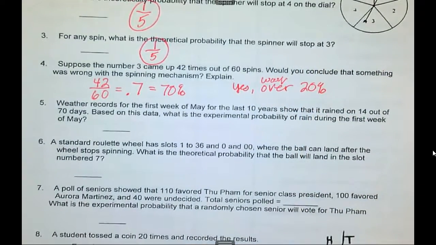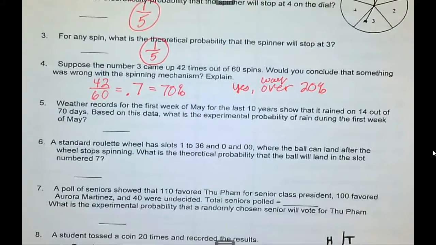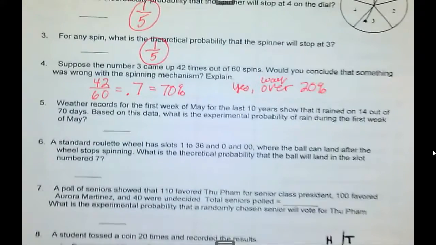What could be wrong with our spinner? It could get stuck, or the metal pin is bent. Something wrong with the spinner.